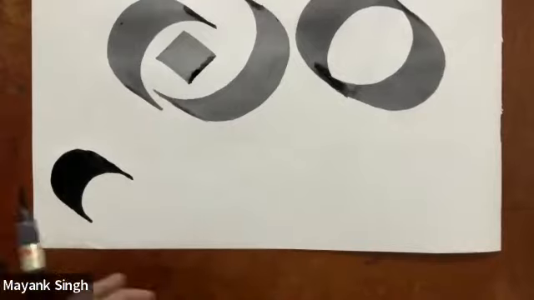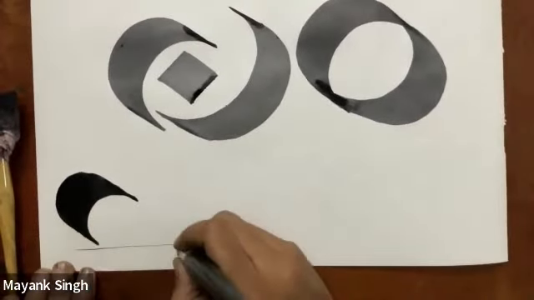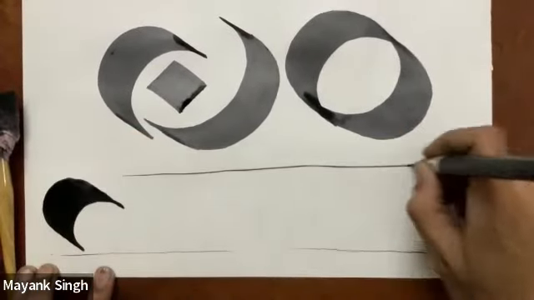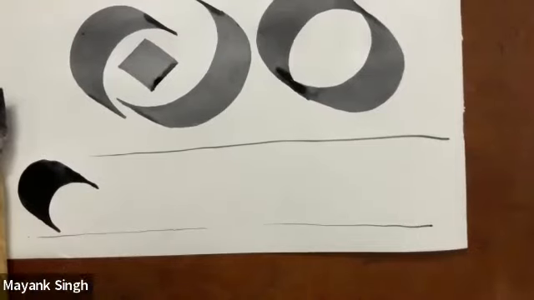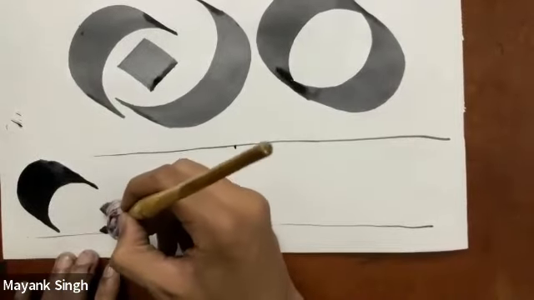So make a straight line, and make sure your stroke does not cross this line. And you start your stroke from here.